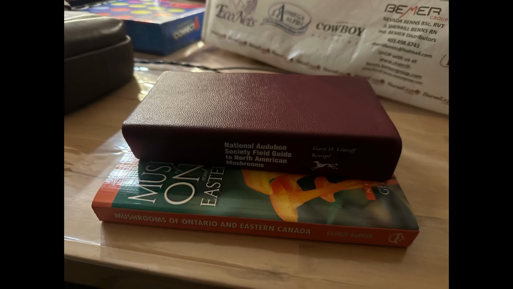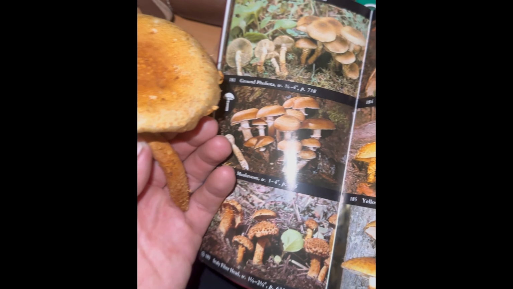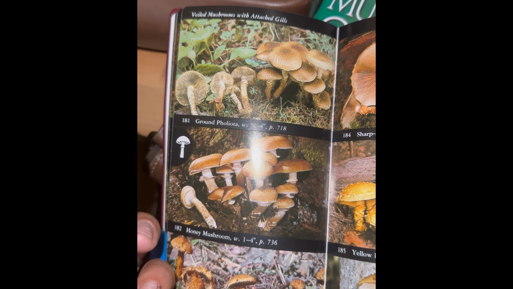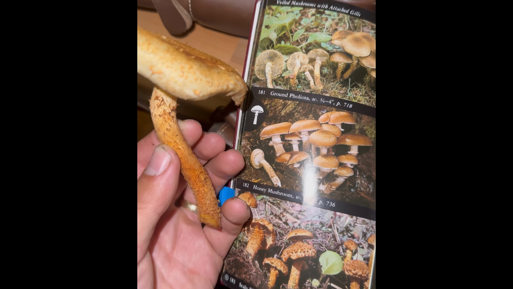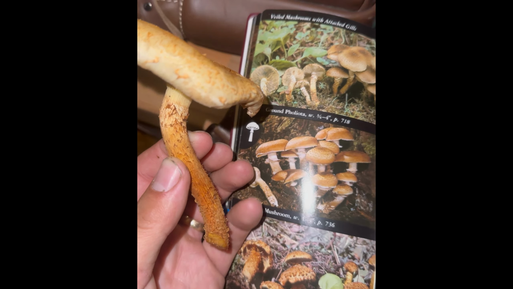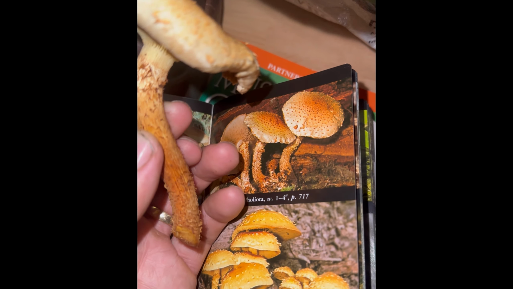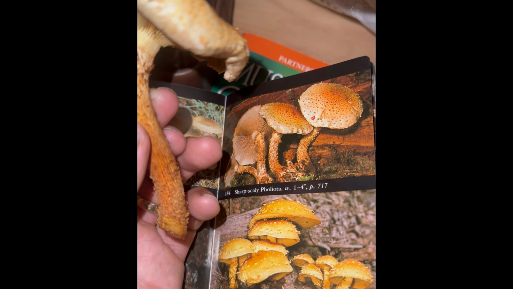Well, we're also going to go to some mushroom books. Find some books from your local region and then compare. So first, I'm checking it against the honey mushroom. I do know that this grows in my area, but this has a darker orange stalk than what my book is telling me. But when I go over to the Pholiota, look at that. It looks like an identical match.